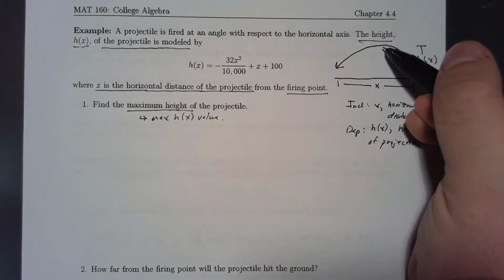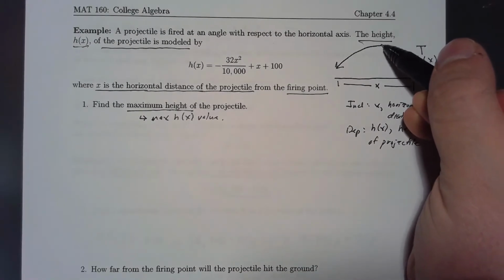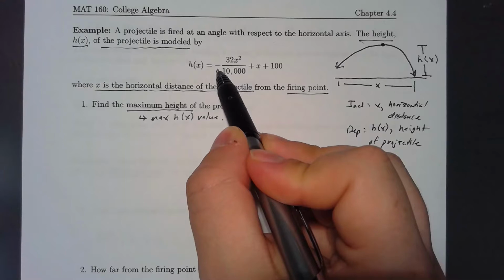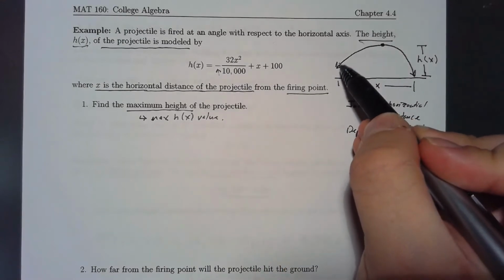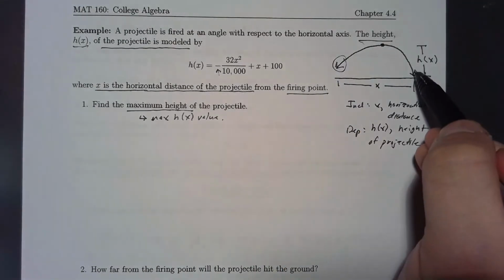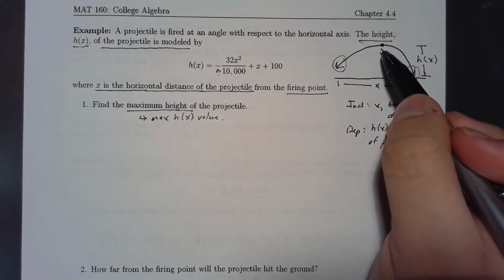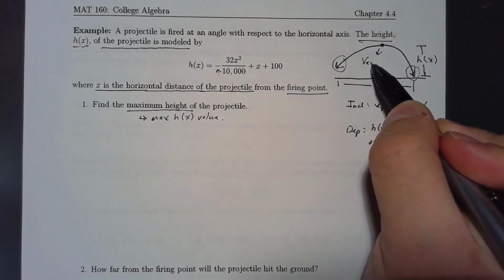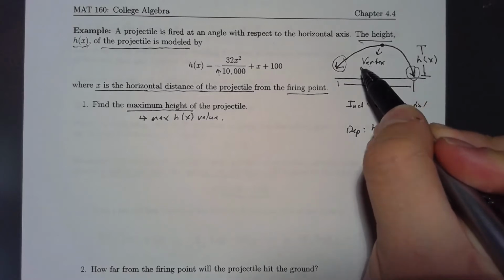Well, we know from properties of quadratics that if the leading coefficient of a quadratic is negative, which it is here, there's the negative sign, that means my ends, my tails are pointing down, which means the vertex is a maximum.